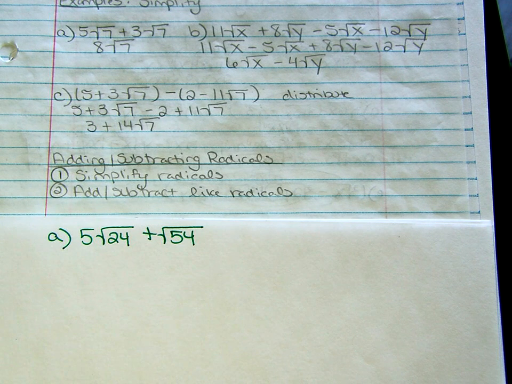So our first example, where they are not like radicals out of the gate, we have 5 radical 24 plus radical 54. The indexes are the same, so that's good. But what's underneath our radicals are not the same. So we need to see if by simplifying we can get the same thing under our radical.